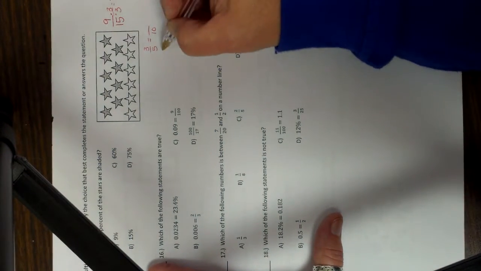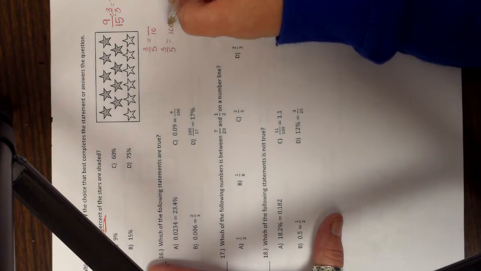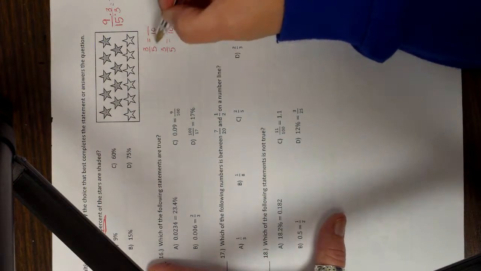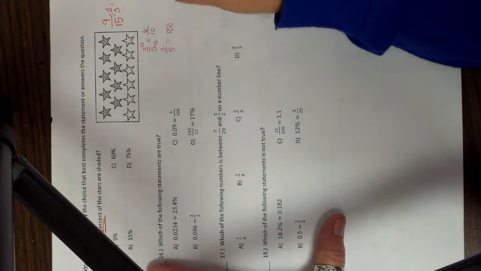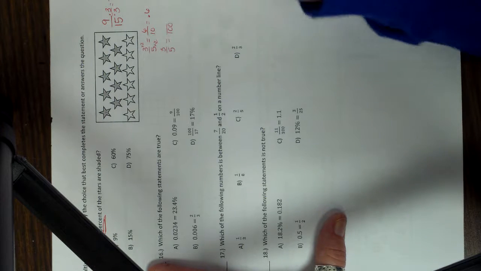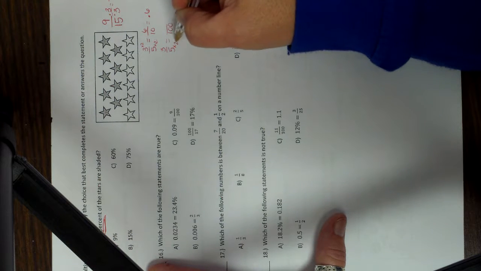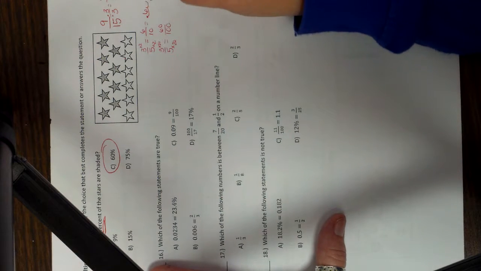Or you can take that 3/5, since we're writing it as a percent, and take it straight to 100. It doesn't matter. 5 to 10 is times 2. 3 times 2 is 6, giving you 6/10 and then changing that into a percent, or going straight to 100 would be times 20. Times 20, 60 out of 100 gives us 60%. If you do it to tenths, you then need to change that decimal to a percent.